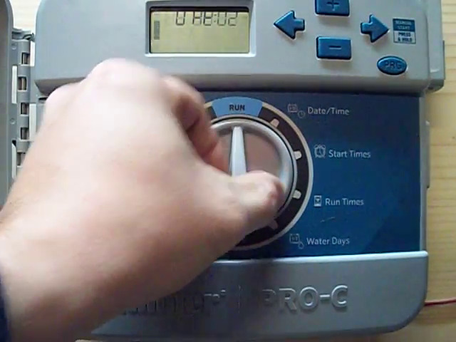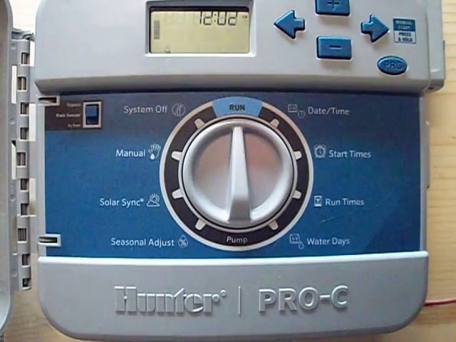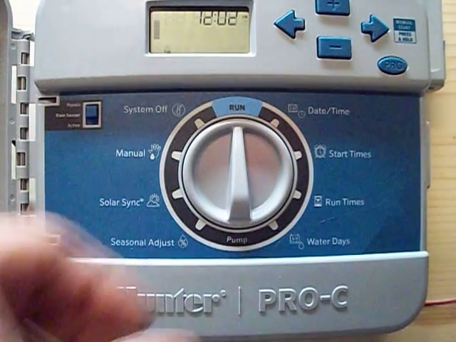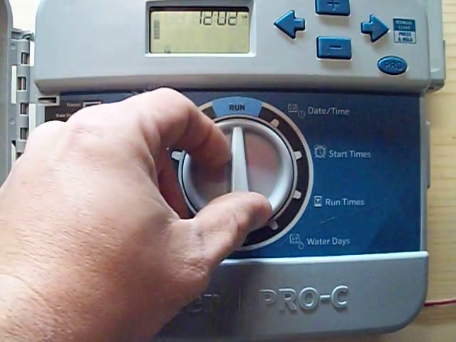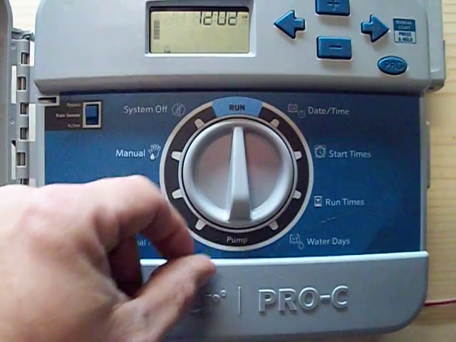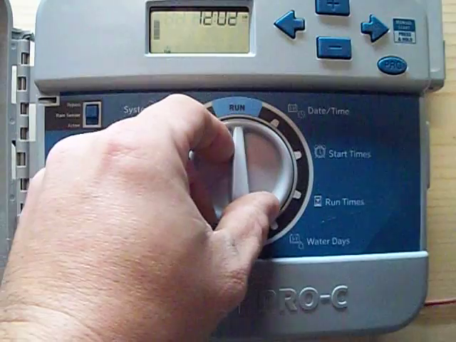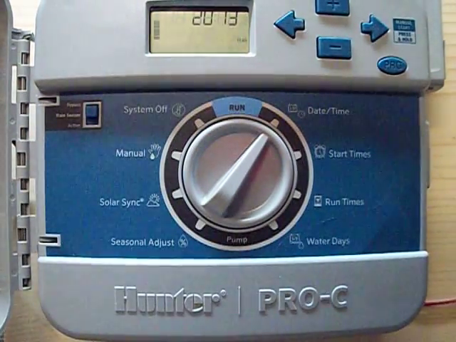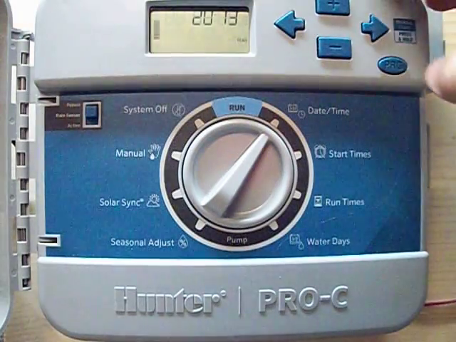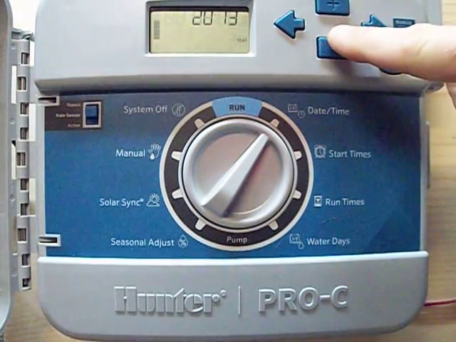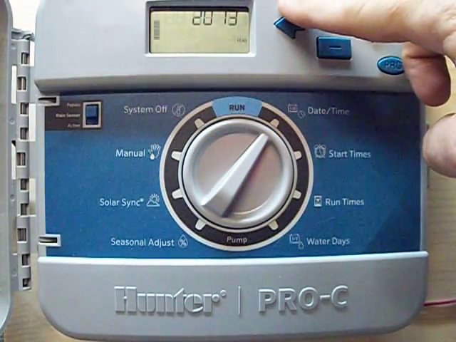Okay, you always want to start out in your run position. This will make your controller run automatically. When you're showing this to the homeowner or when you're setting it up, turn your dial to your date and time. Everything works with your plus or your minus or your two arrows.